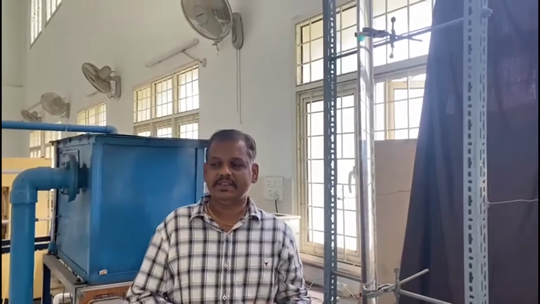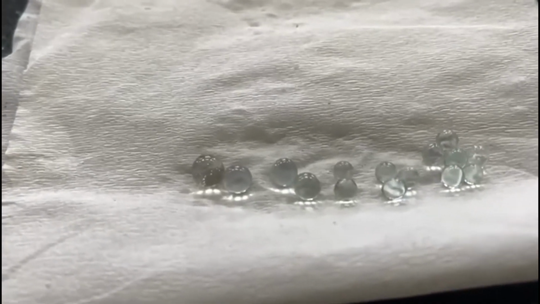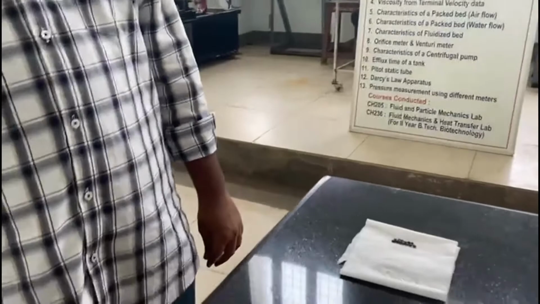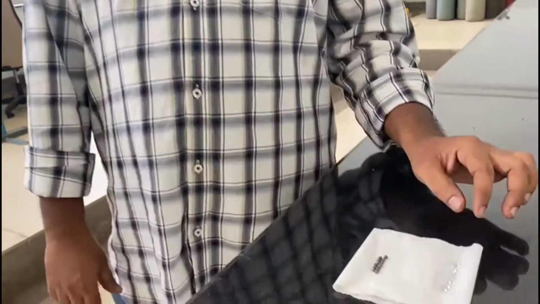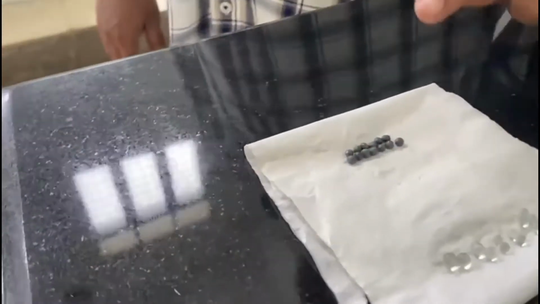In the experiment, you will be provided with two different beads. One is a lead bead, the other is a glass bead. Two types of beads, one made of glass, the other made of lead.